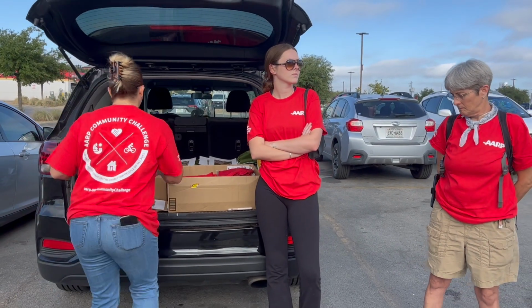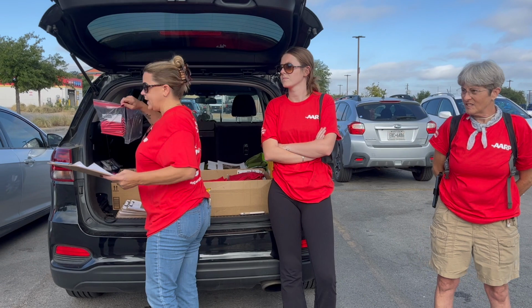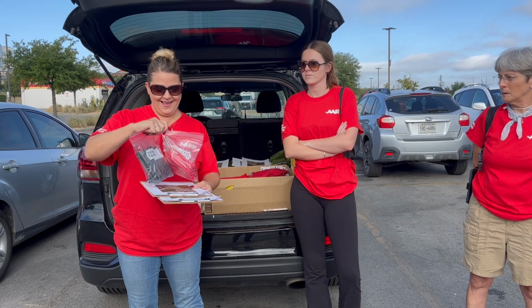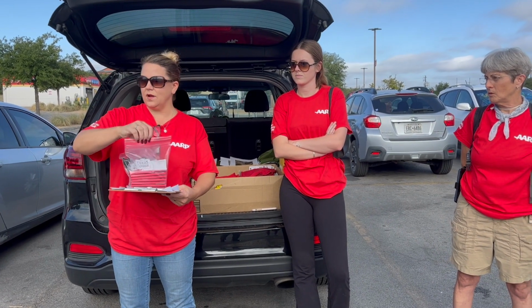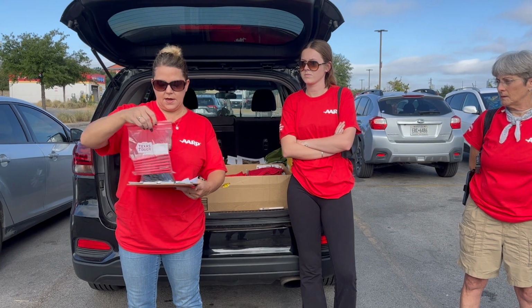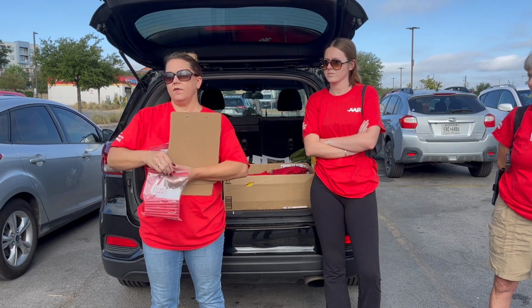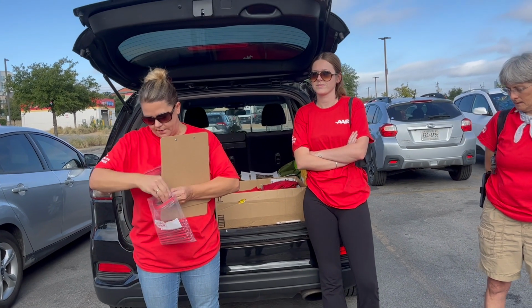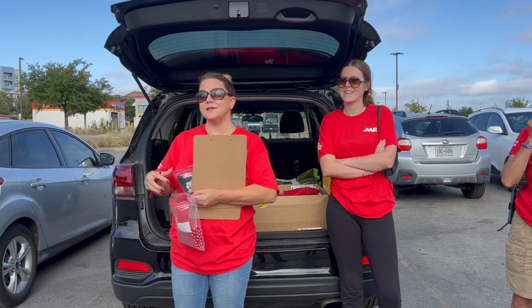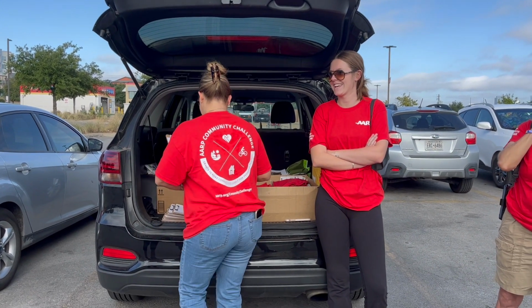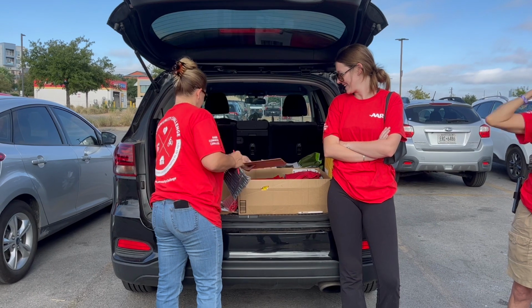Okay, we have black pens and red pens, and I'll give you one of each. Feel free to mark whatever you find. Red is severe. Yes, red is severe. Severe hole.